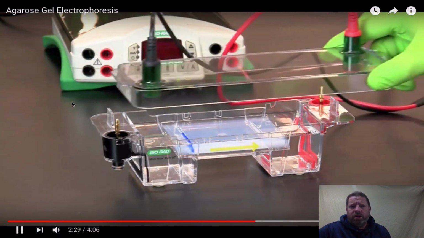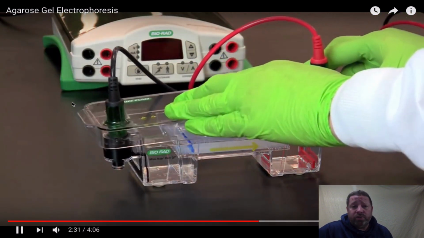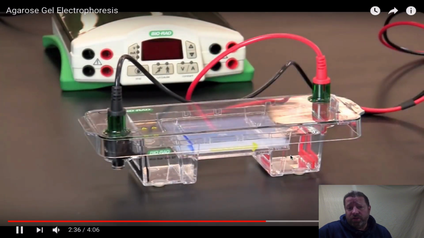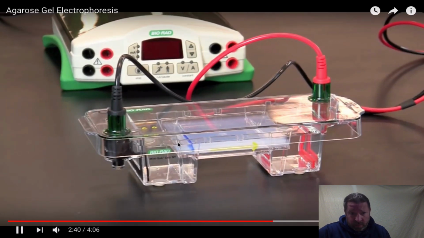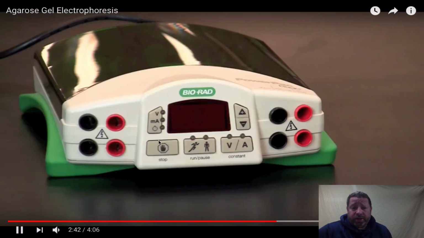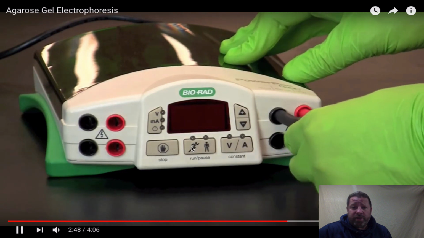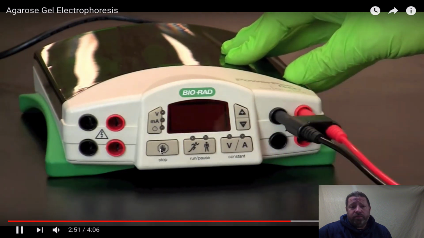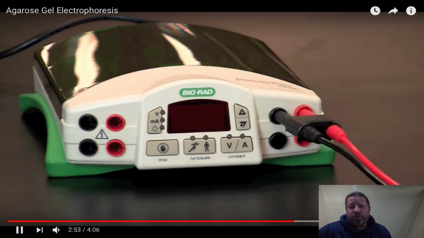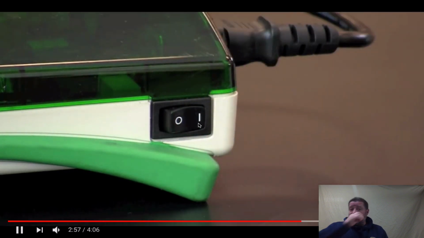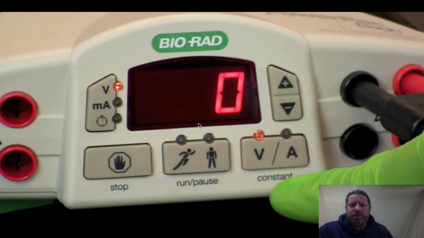It uses just whole household current. So this is going to put 120 volts of electricity, give or take, through this, which obviously is not a good thing. Electricity and water don't really mix well. So as the electricity goes through, here's the power supply. Negative goes to negative, red to red, black to black. It allows you to turn it on, change the voltage, change the amperage, power switch. The ones we have aren't quite as sophisticated as this, but they do the same basic thing.